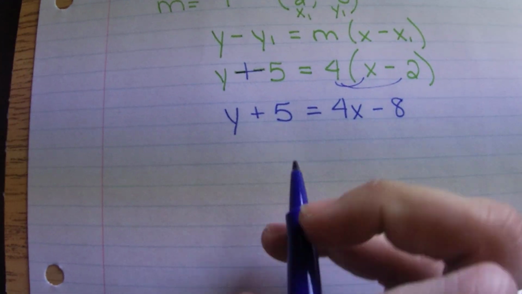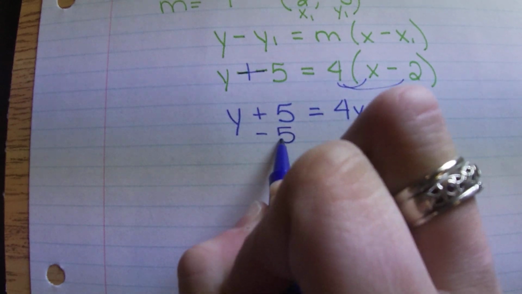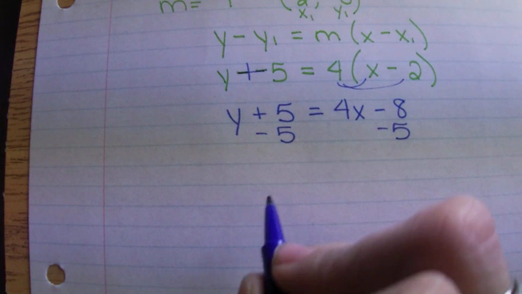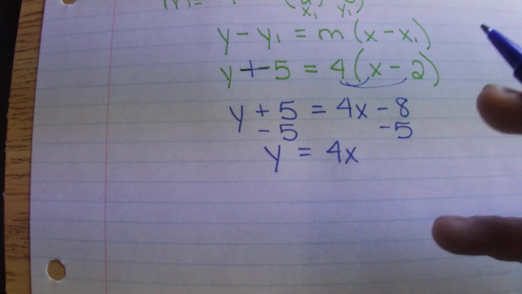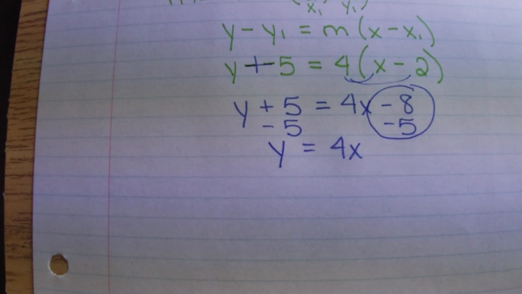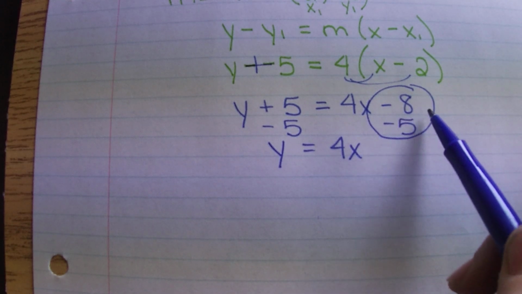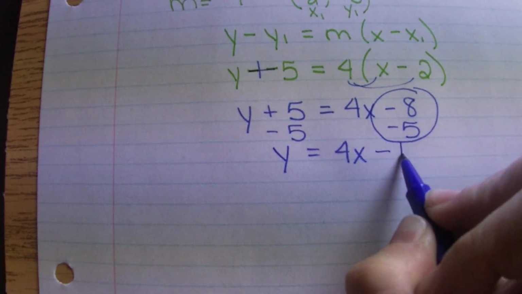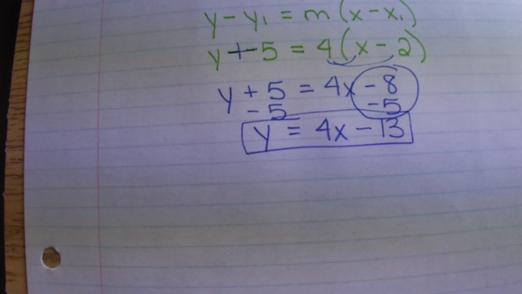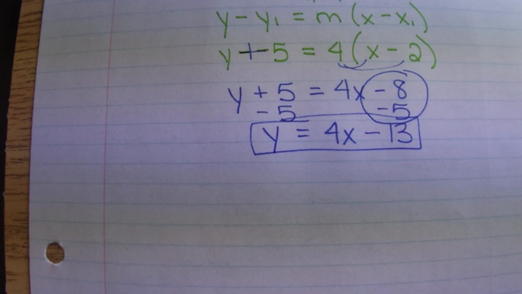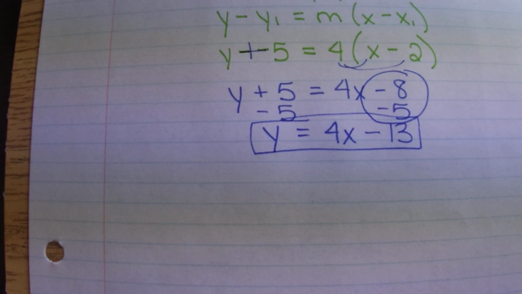And then to finish getting y by itself, we would undo addition with subtraction, making sure that we were very careful with our signs, either leaving that in our calculator or making sure that we were actually taking negative 8 minus 5, which would give us a negative 13. And so our final answer would be y equals 4x minus 13.